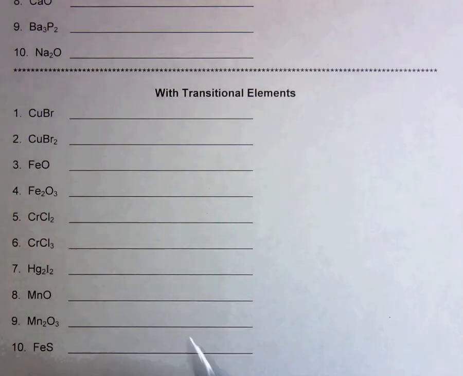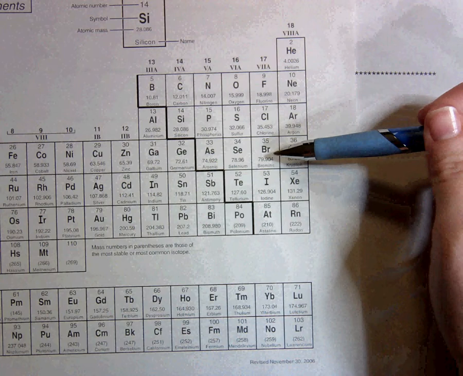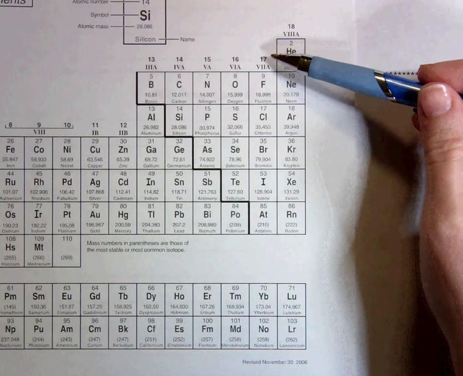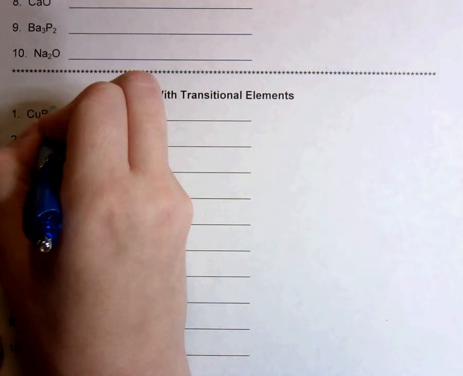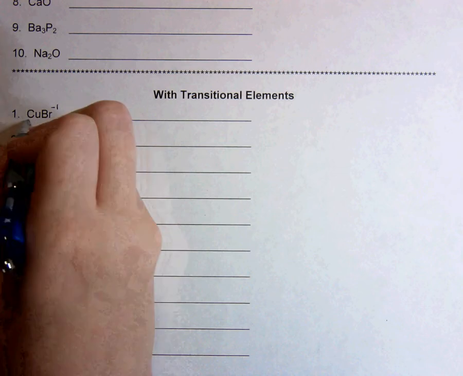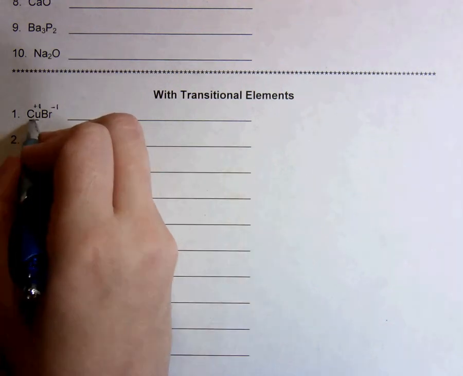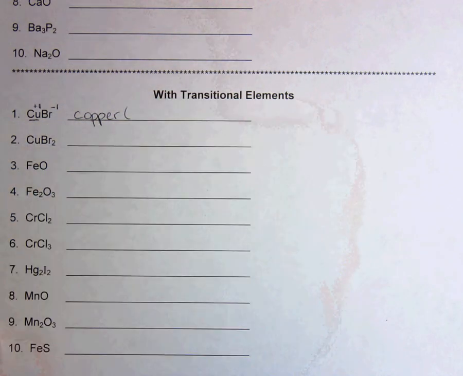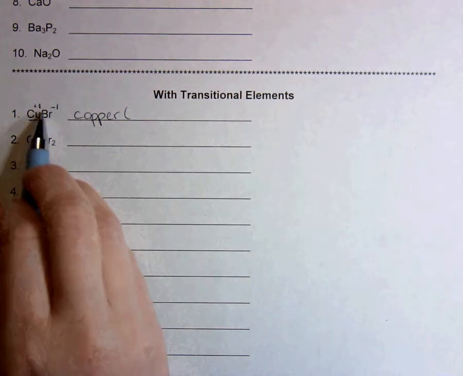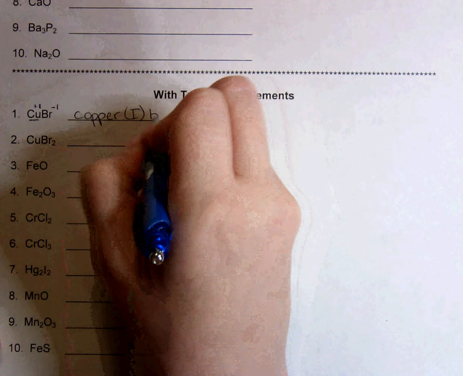Here's CuBr. Let me move this up. So I'm going to look up bromine. I don't know what the charge of Cu is, not yet. So I look up bromine. Bromine is right here on my periodic table. It's in group 17, so I know it's going to have a charge of -1 because it needs one more to make 8. So my Br is a -1 charge, which means that Cu needs to be a +1 charge to cancel it out. So Cu, when I look on the periodic table, I find it's copper, so I would write copper, and in the parentheses I'm going to put the Roman numeral 1 because I know it has to have a +1 charge to cancel out this -1 charge. Copper 1, and then bromine becomes bromide.